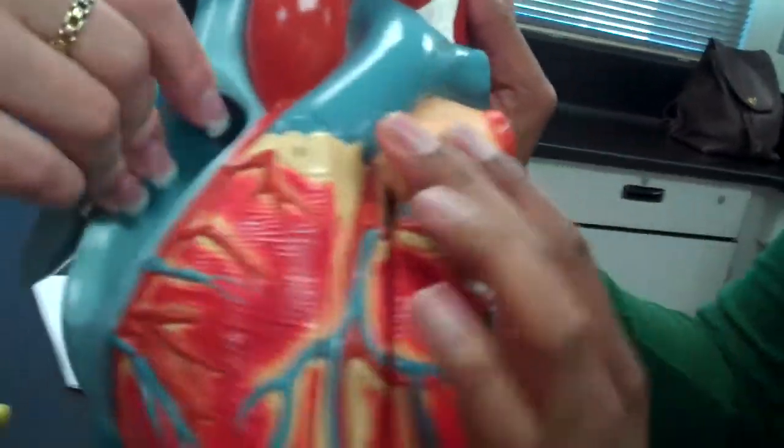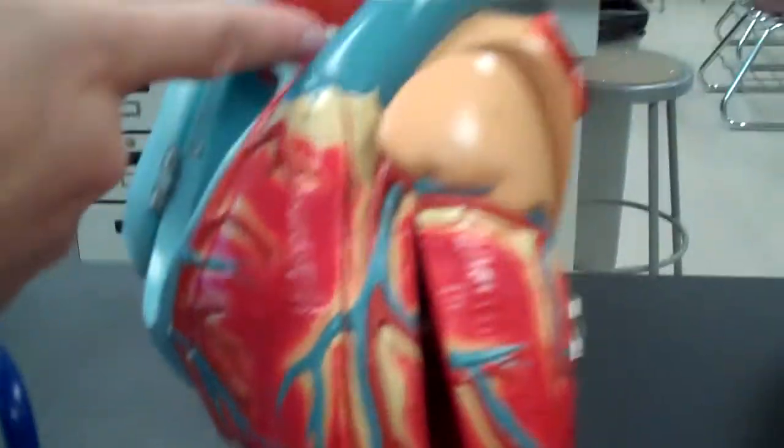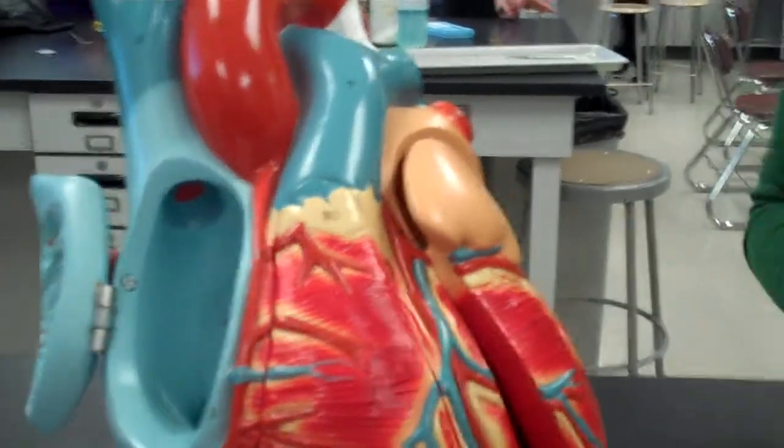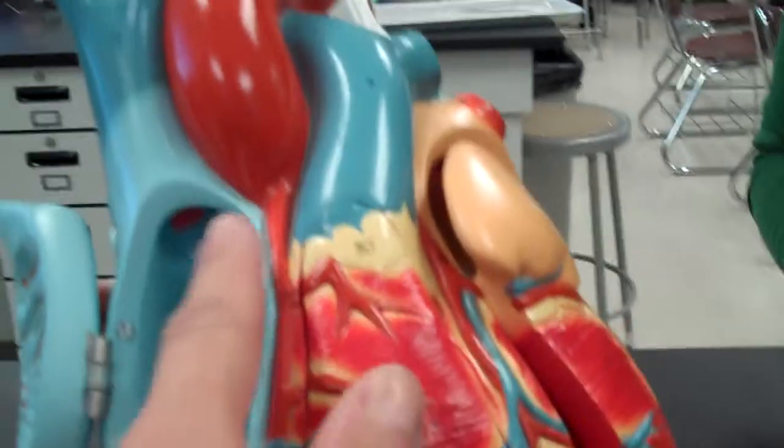See how this comes here? This is the right coronary artery. And then it comes off here to the left, and I can't make it out. Right in here, the left coronary artery. This came off at the same height under there. So as soon as the aorta comes out of the base of the heart, I'm going to have these 2 major branches.